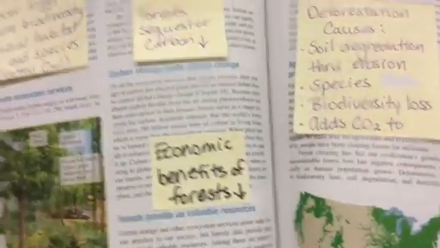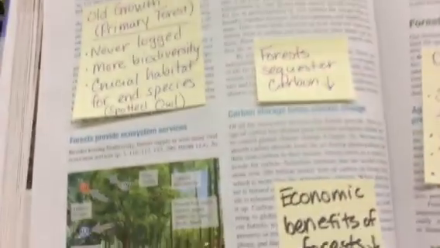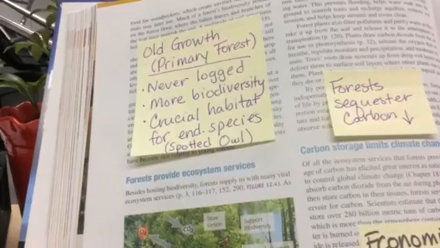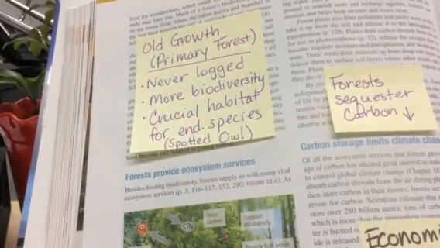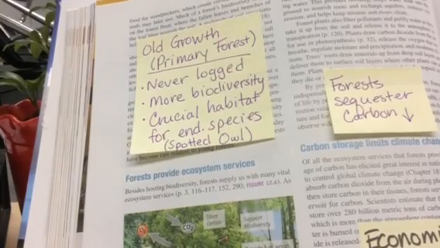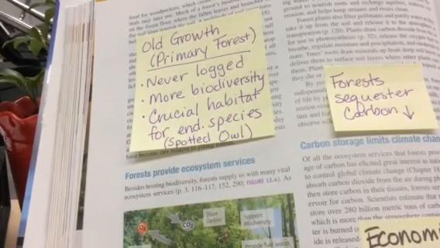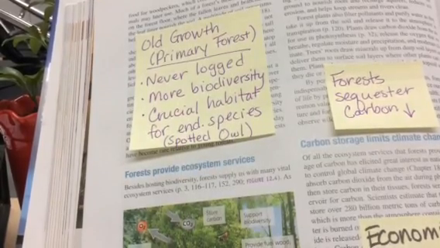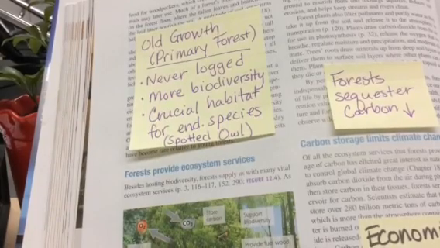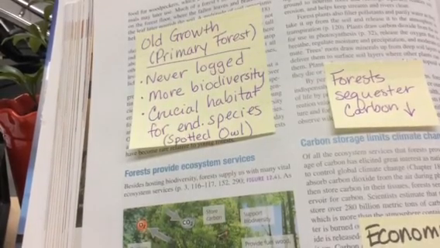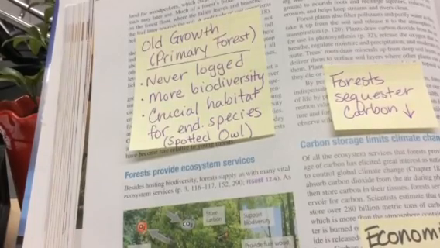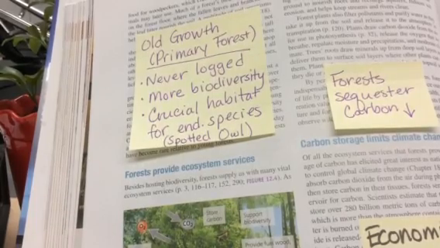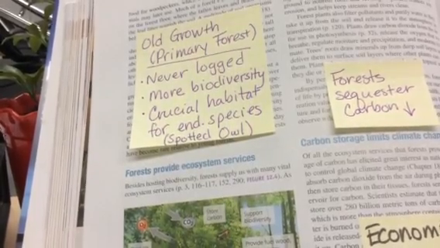All right, on the next page, 310, we have old growth forests, which are sometimes called primary forests because they've never been logged. The importance of old growth forests is that there is more biodiversity in it. And there are some crucial habitats in these old growth forests for some endangered species such as the spotted owl. A few years ago there was a controversy between loggers who wanted jobs to cut down trees and environmentalists who want to protect the spotted owl. About 10 or 15, even 20 years ago, this was kind of big news about protecting the spotted owl in the old growth forests.